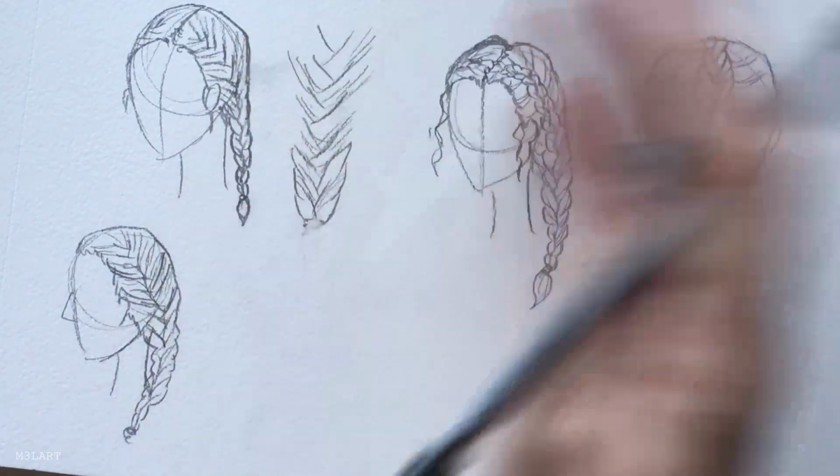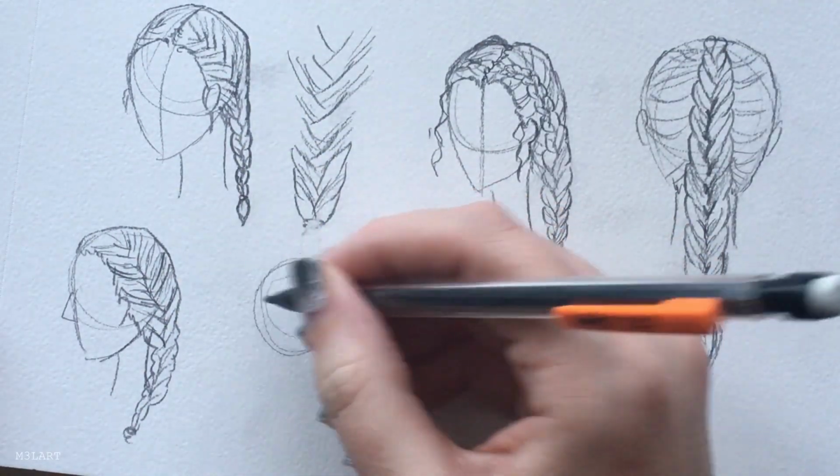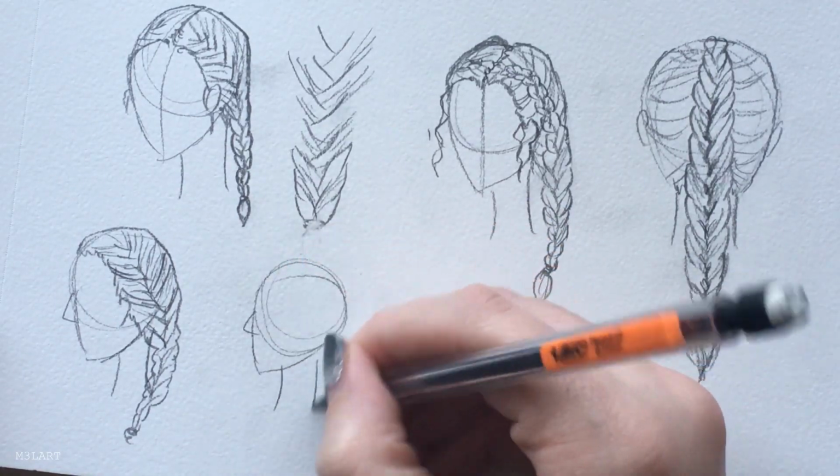Just making a little bit more room. I probably should have gone to another page, but I was trying to use as little paper as possible.